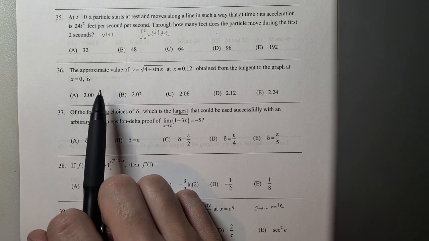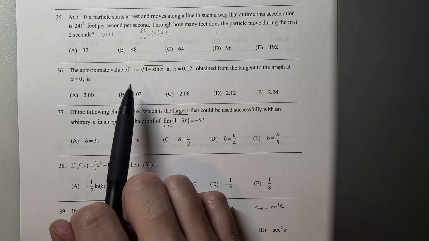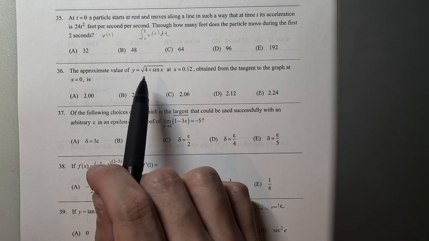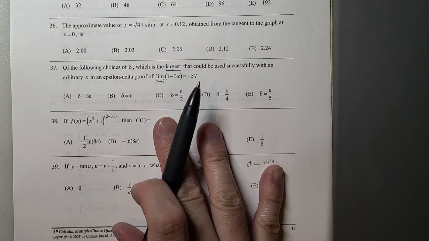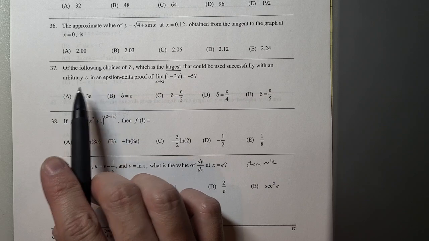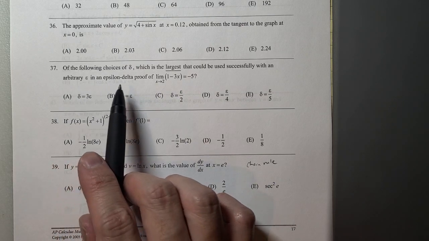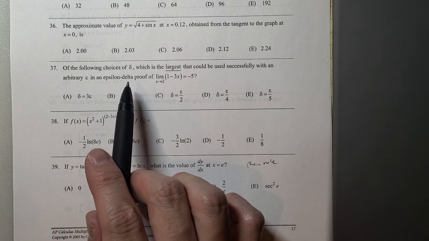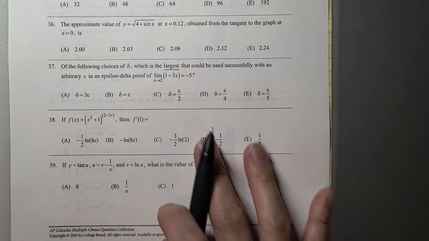This one, again, is in the AB. This is just using the tangent line, linear approximation. Use the tangent line to approximate a nearby point. This, it even says in the key that this is not covered in AP Calc anywhere. This is the epsilon delta definition of the limit, so I'm not going to go over this.